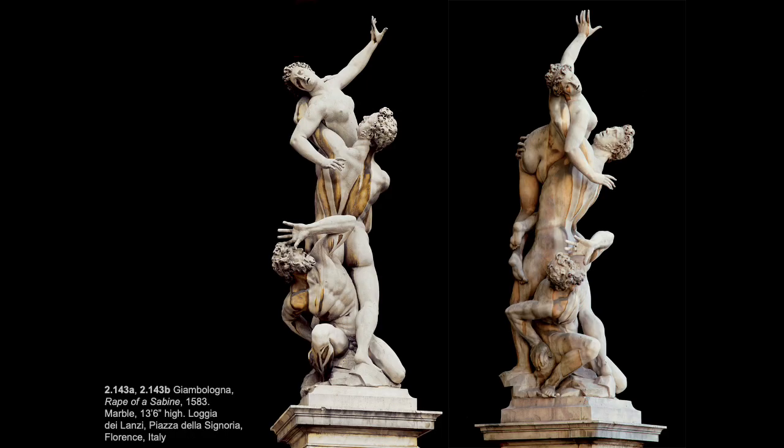In contrast, we have Giambologna's Rape of the Sabine Women, meaning the abduction of the Sabine women. This work really utilizes the in-the-roundness, or the three-dimensionality, of freestanding sculpture. The viewer cannot see all of the expressions or all of the aspects of the composition from any fixed viewpoint. Instead, they have to move around, interact with the sculpture and the space that it occupies in order to get the full experience.